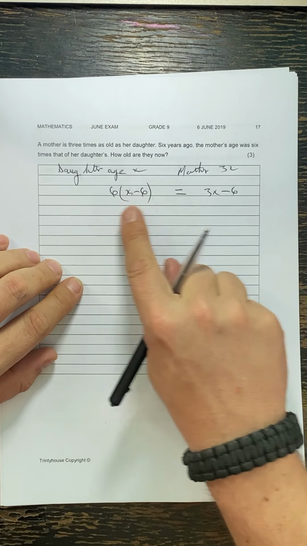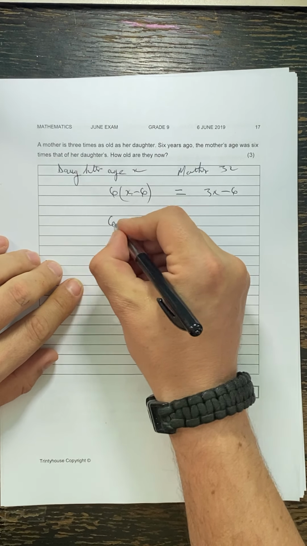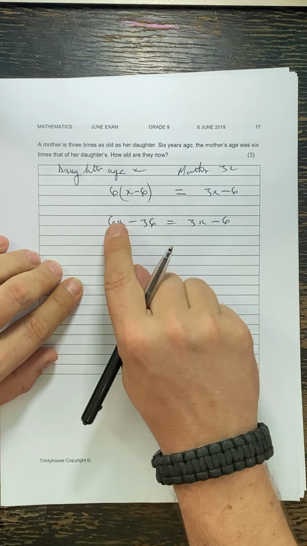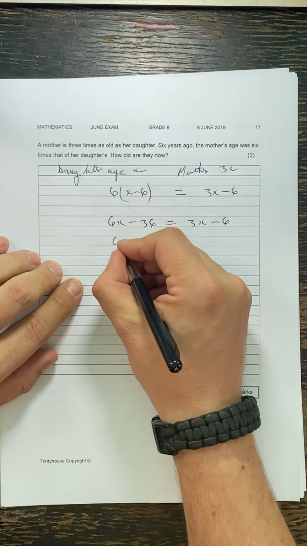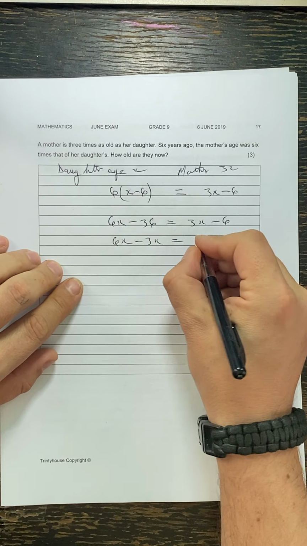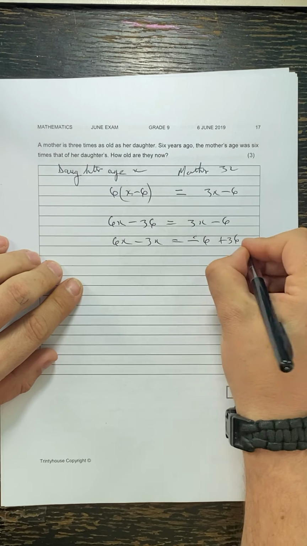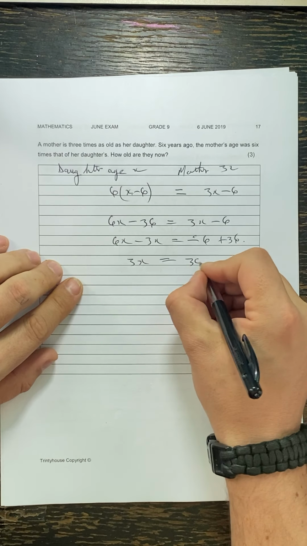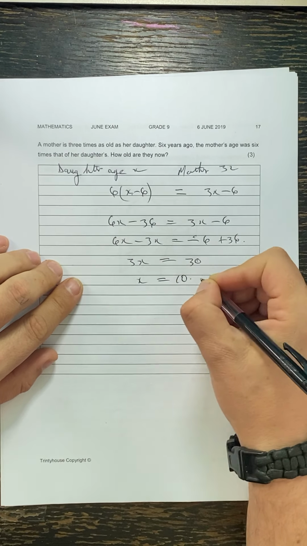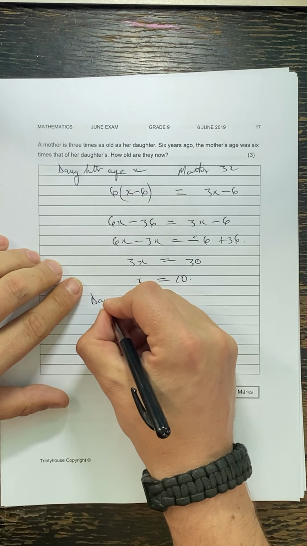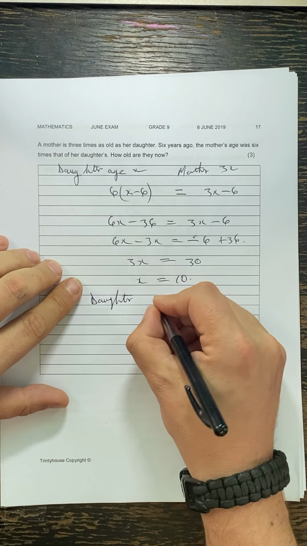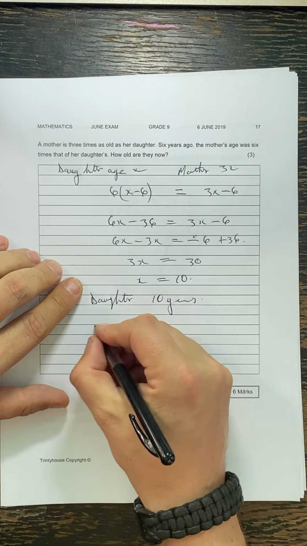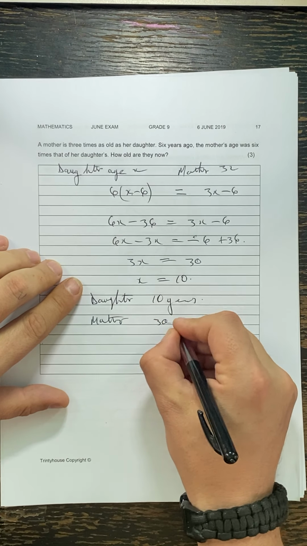Okay. So now what we can do is distribute in there. So we get 6x minus 36 equals 3x minus 6. X is this side, numbers that side. So we get 6x minus 3x equals minus 6 plus 36. That'll leave us with 3x is equal to 30. So x is equal to 10. So that means that the daughter is 10 years old. And then the mother is 3 times older, so the mother is 30 years old.